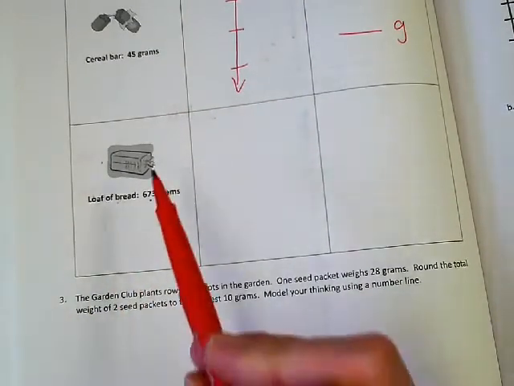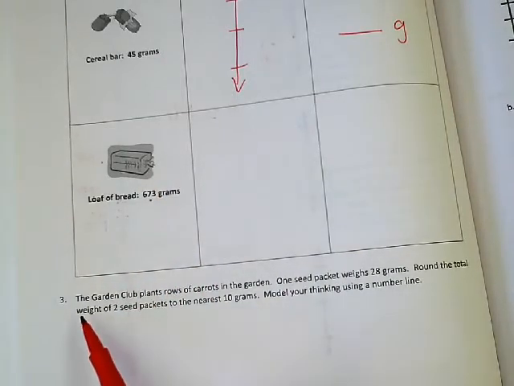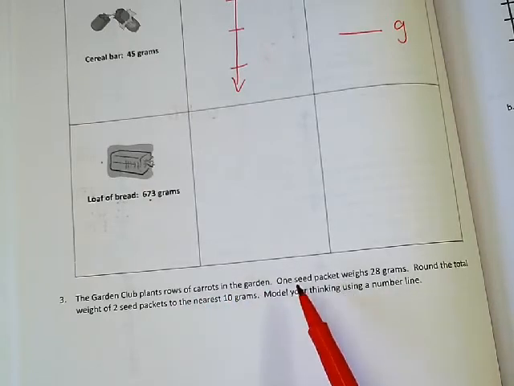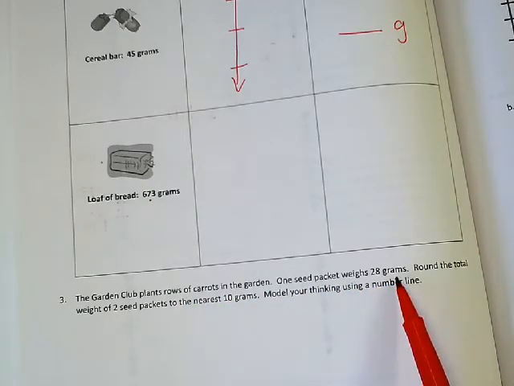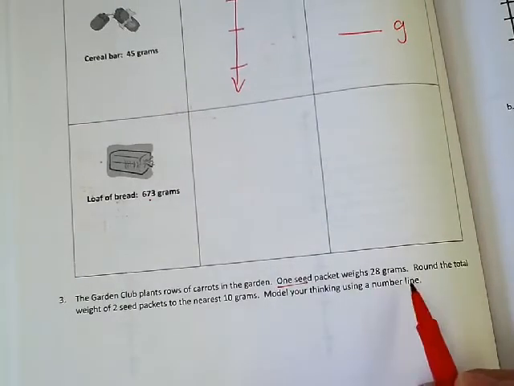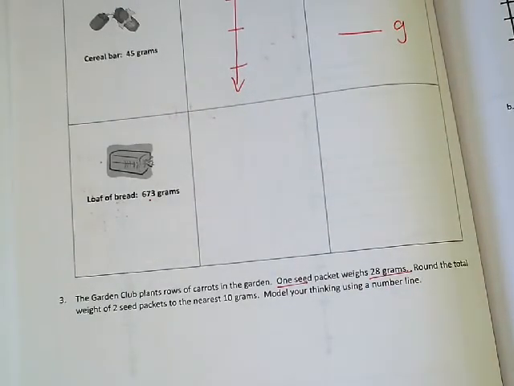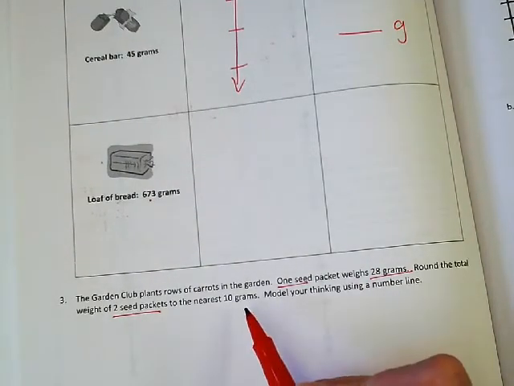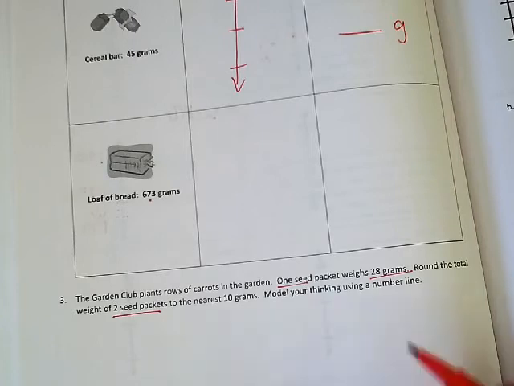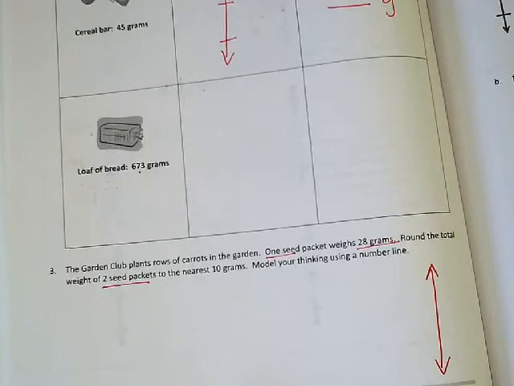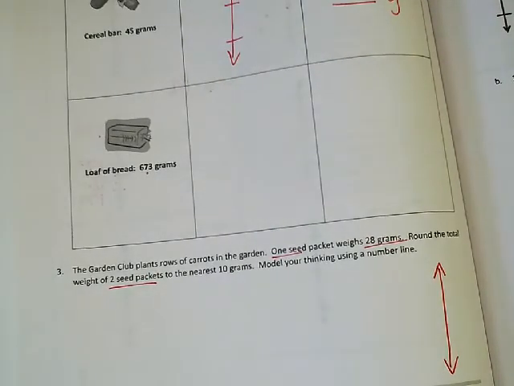Pause if you want to complete number 2. Number 3. The garden club plants rows of carrots in the garden. 1 seed packet weighs 28 grams. Round the total weight of 2 seed packets to the nearest 10 grams. You have to find out how much 2 seed packets weigh and then round to the nearest 10 grams. Make sure you still model your thinking on the number line. All right, go ahead, get to work.